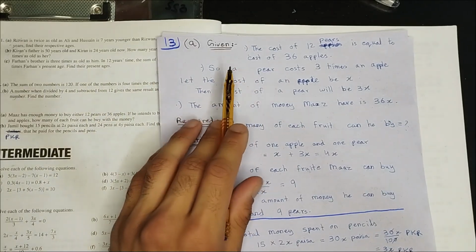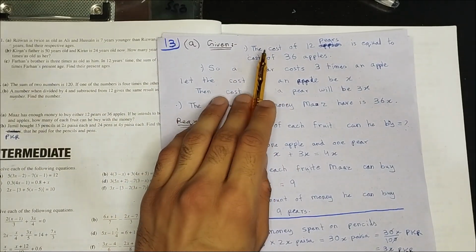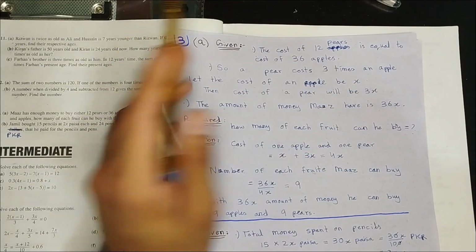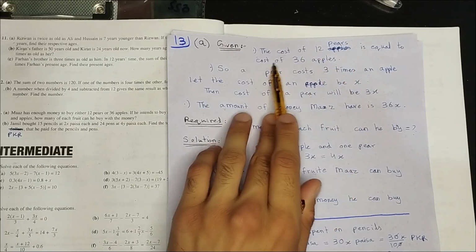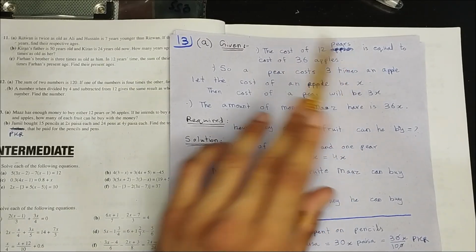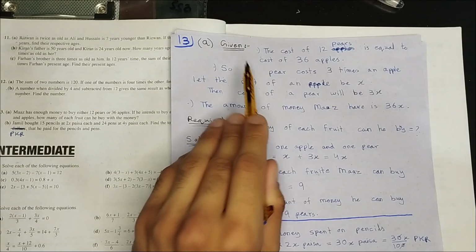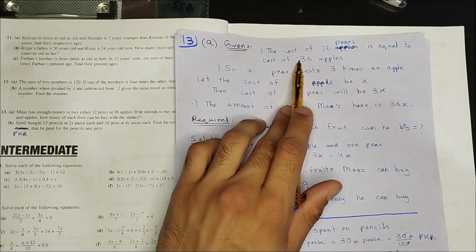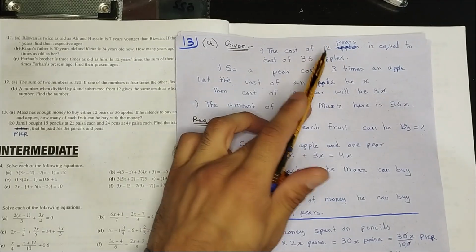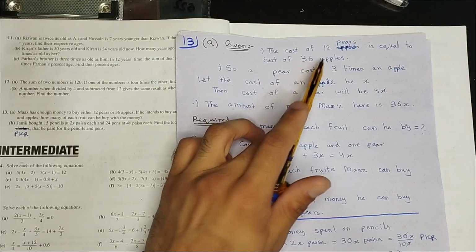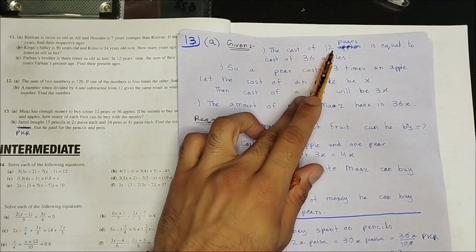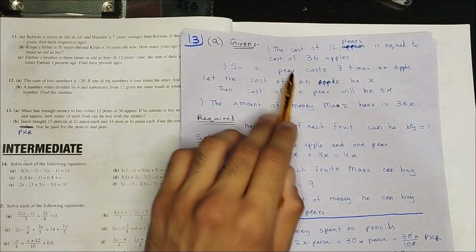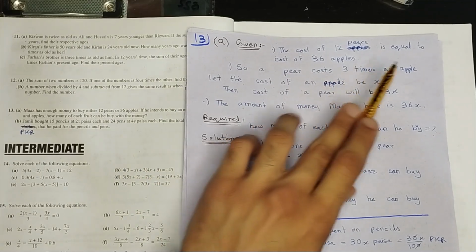And what does that tell us? That tells us all that we need to know, okay? First of all, it tells us that the cost of 12 pears is equal to the cost of 36 apples. One more thing it tells us. Look at 12 and look at 36. 36 is 3 times of 12. You know the 12 table? You can tell that, right? 36 is 3 times of 12. So what does that tell you? That means the cost of a pear is 3 times of an apple.